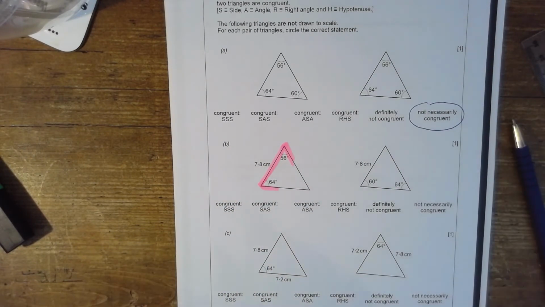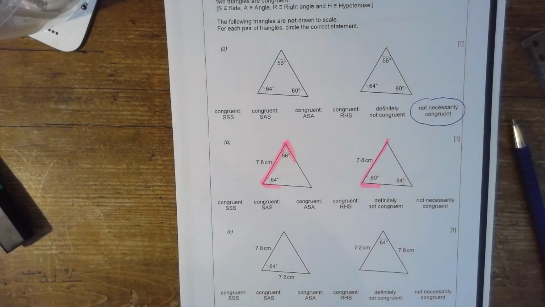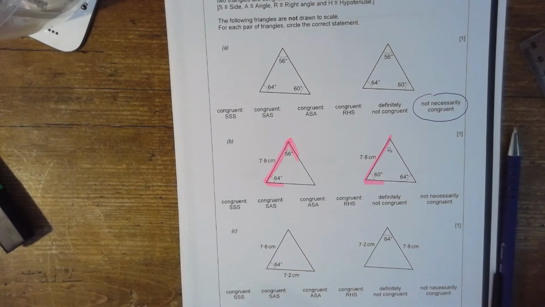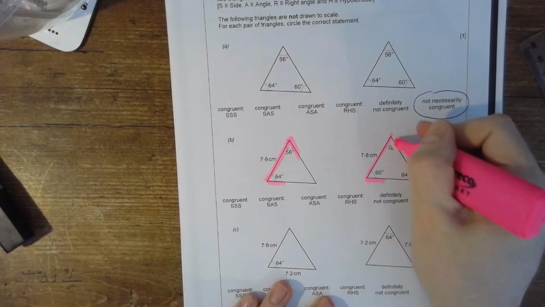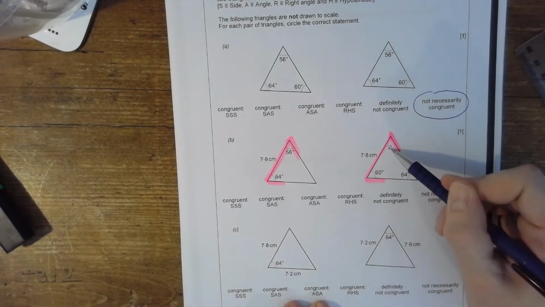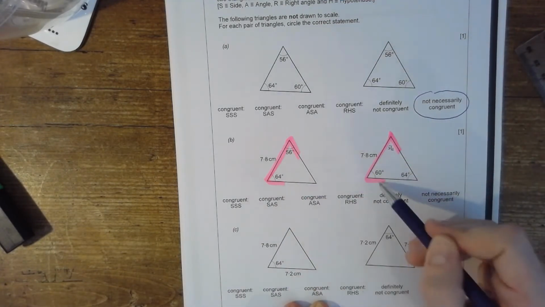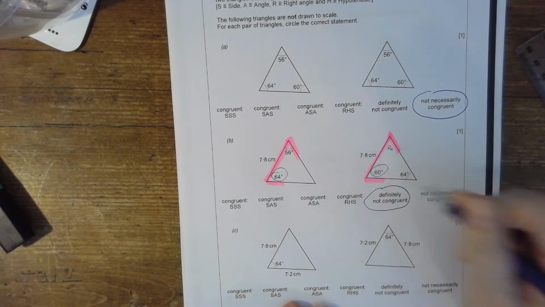If I look at the 7.8 here, I'm only told one of those angles there, and one of those angles is 60. Now, if you work this one out, you think, oh, well, okay, they are congruent, but they're not, because they've got to be 64 and 56 coming off the 7.8. So regardless if that's 56, they're both the same there. Those 2 aren't. So because those 2 are different, these are definitely not congruent.